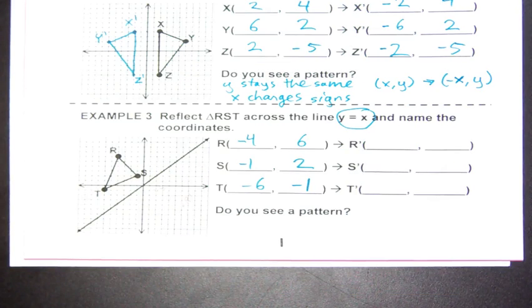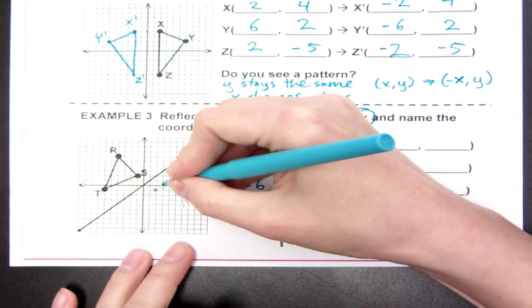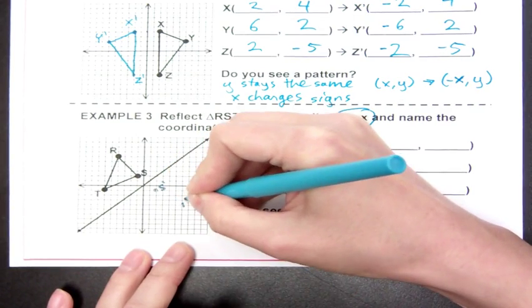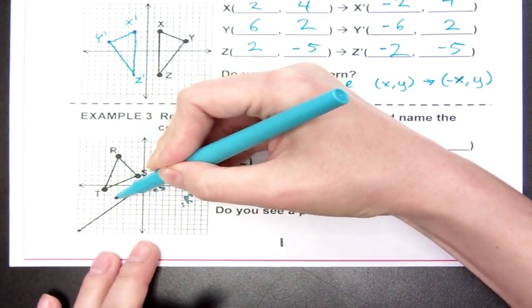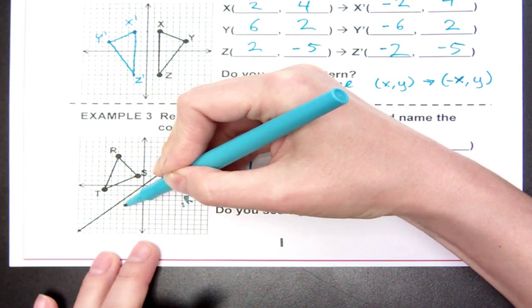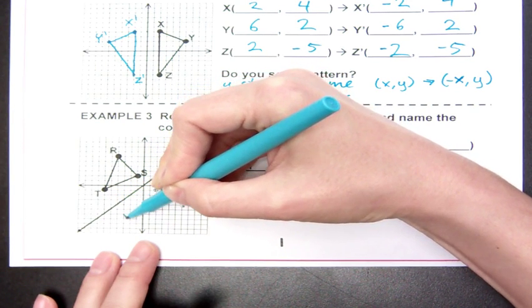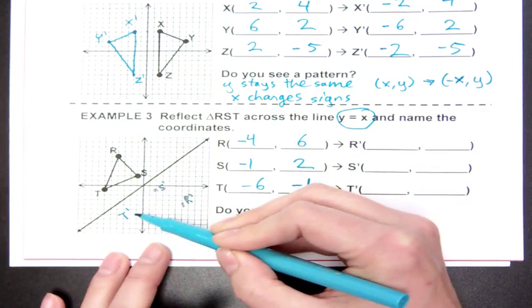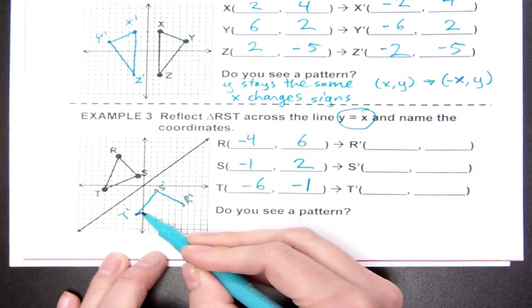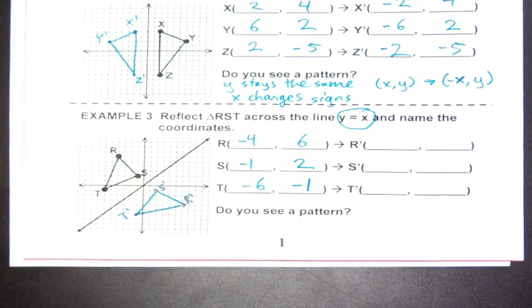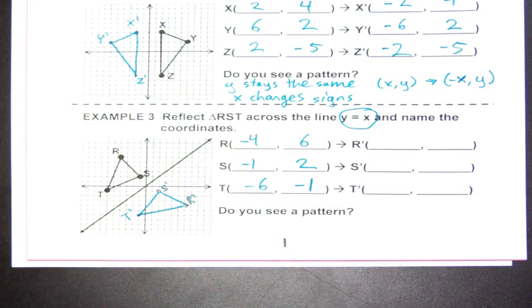Oh, you guys can't see. I'm sorry. Okay, let's use my pen again. Okay, and then if I do T, it is 1, 2 and a half, so I do the half, and then 1, 2. And then if I connect them all, does that look correct? Yeah, it looked like I did it. So that's one way to do it.